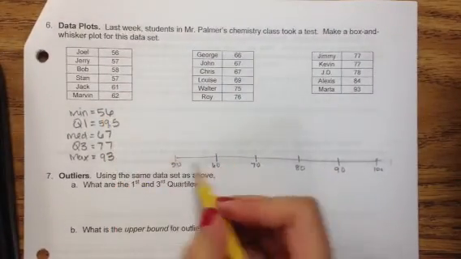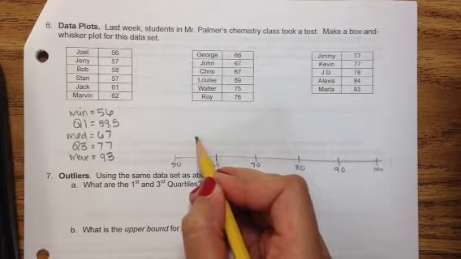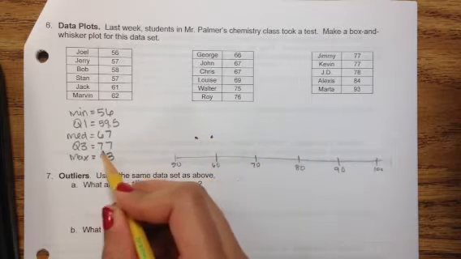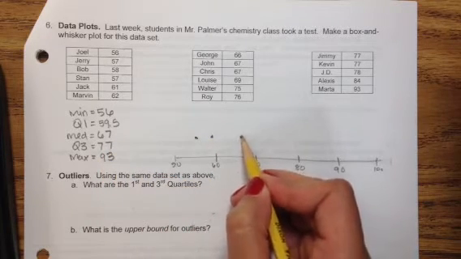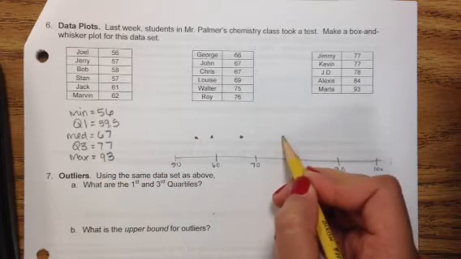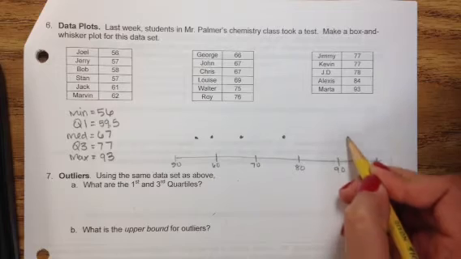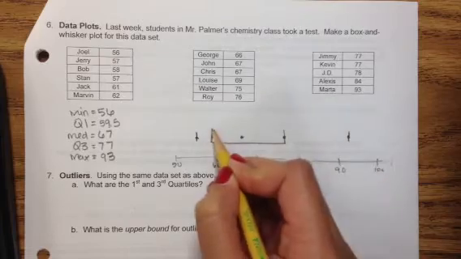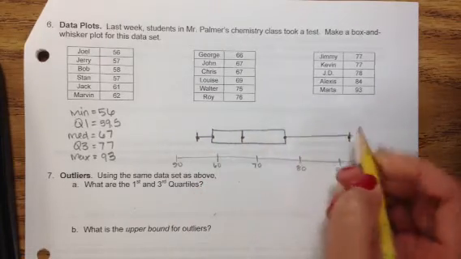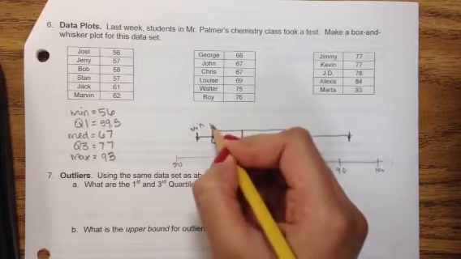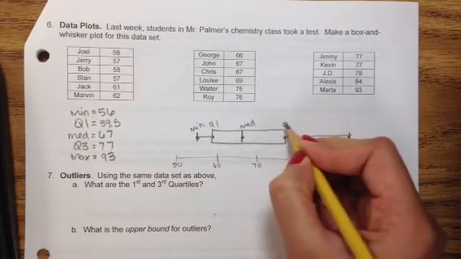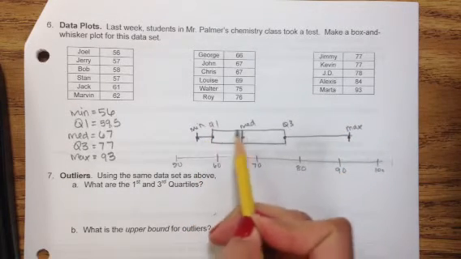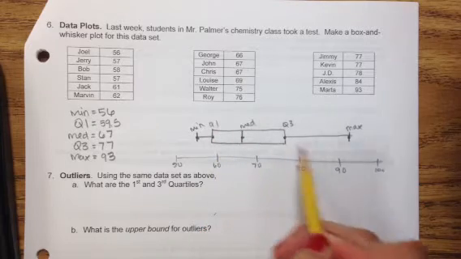So now our minimum value is at 56, so probably here. Our Q1 is 59.5, so probably here. Median is 67. Q3 is 77. And max is 93. Okay, and now I can draw my box and whisker plot, where I know that this is my min, Q1, median, Q3, and max. So remember, that means that 25% of the data is here, 25% of the data is here, 25 and 25.